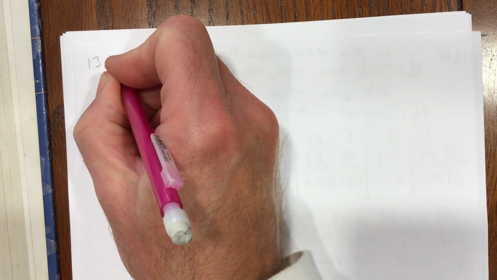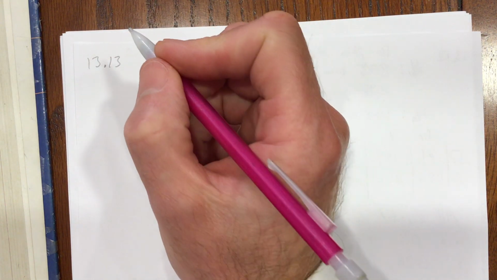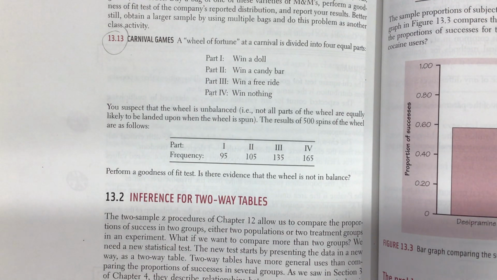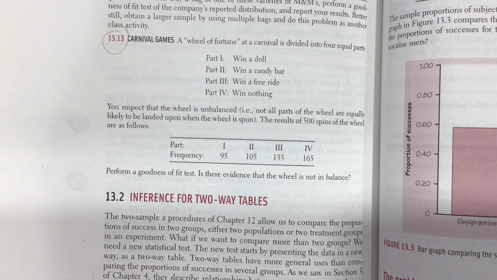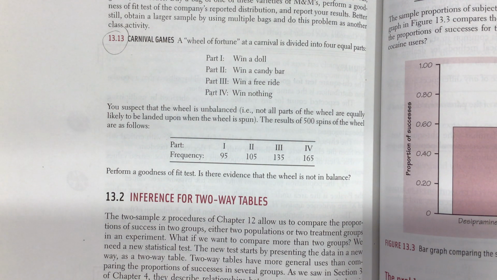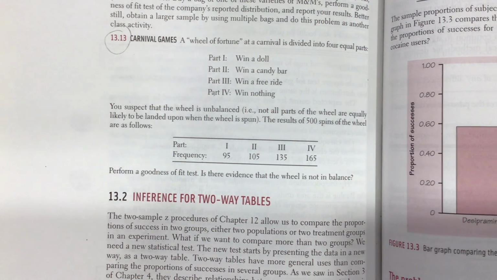Okay, on to our last problem. All right, a wheel of fortune at a carnival is divided into 4 equal parts. So in theory, if it's weighted evenly, it should be equally likely, each a quarter. You suspect the wheel is unbalanced. Not all parts of the wheel are equally likely to be landed upon when the wheel is spun. You sit there and watch 500 spins. Yay, fun for you. The results of 500 spins are as follows. Perform a goodness of fit test. Is there evidence that the wheel is not in balance?